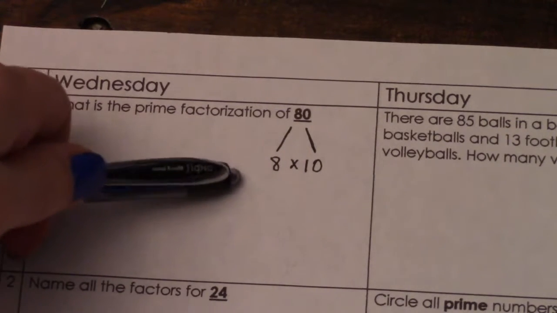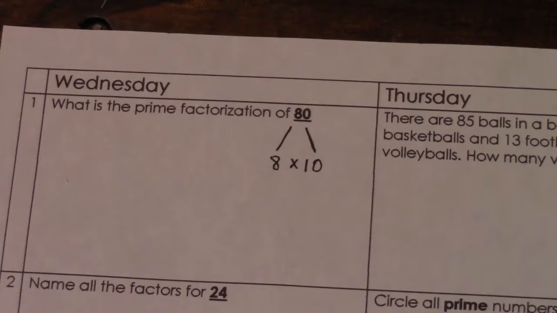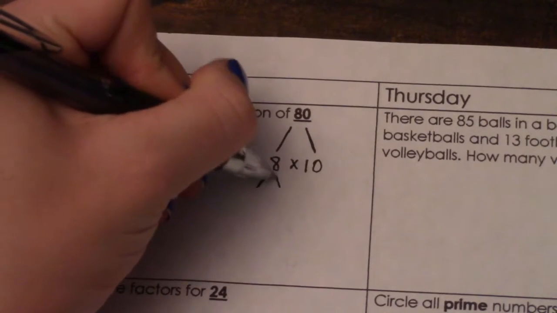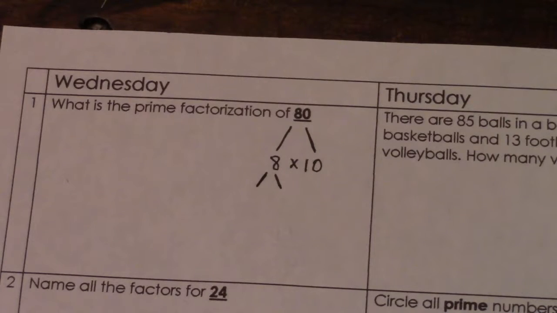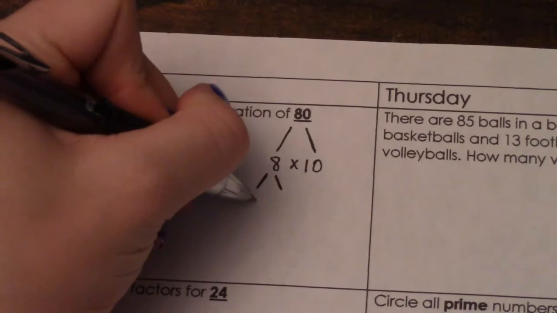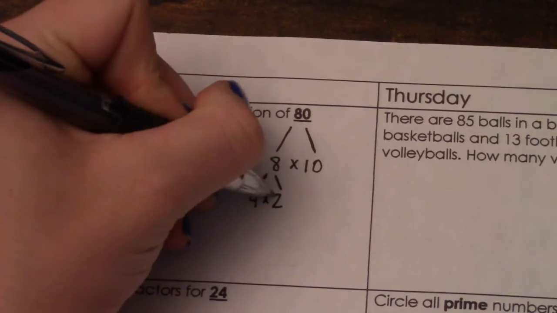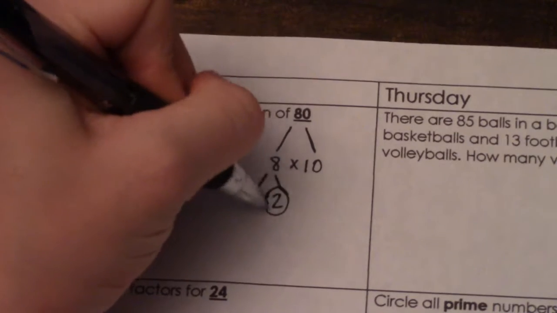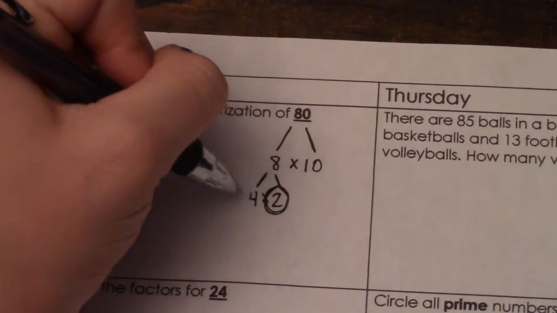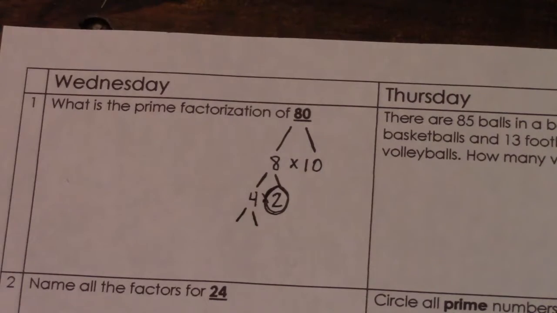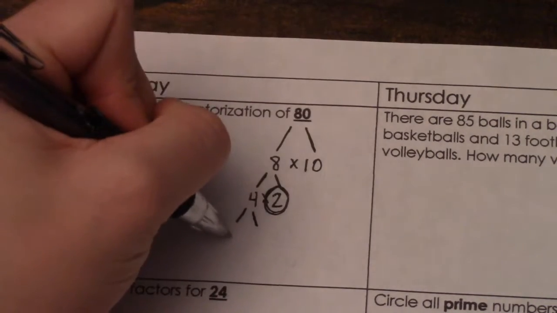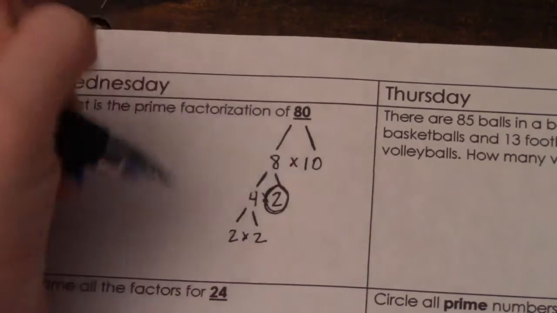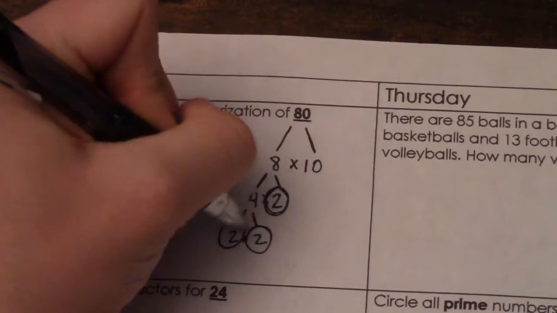But I also know that 8 and 10 are both composite numbers. That means they have more than 2 factors. So I'm going to find factors of 8. What can I multiply together to get 8? 4 times 2. Now, I know that 2 is a prime number. I also know that 4 is not a prime number. So what I'm going to do is figure out my factors of 4, which are 2 times 2. Those are both prime numbers.